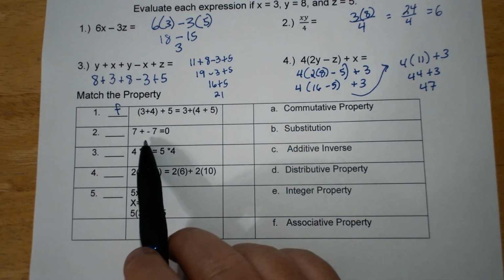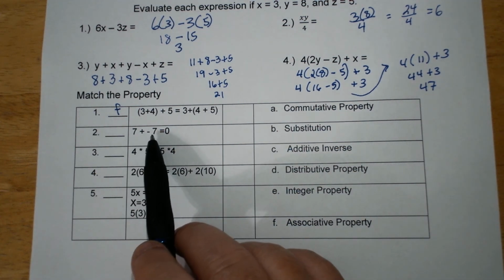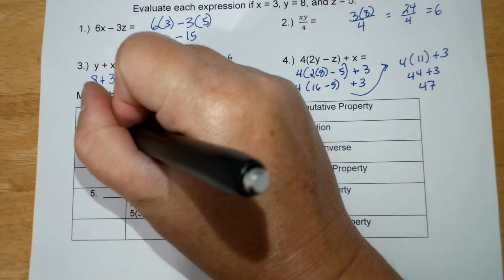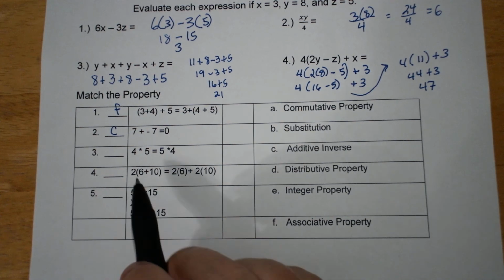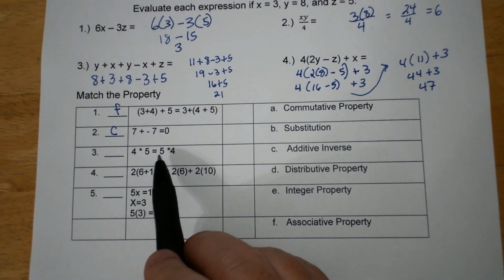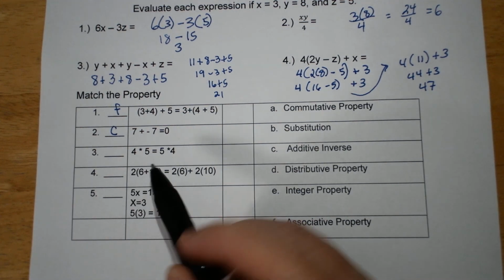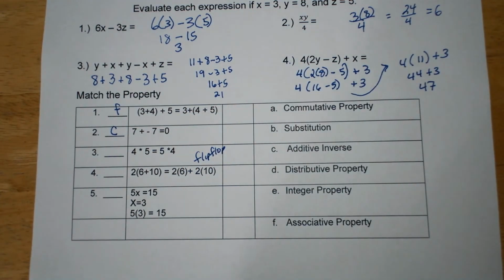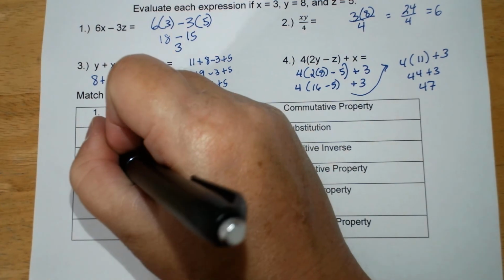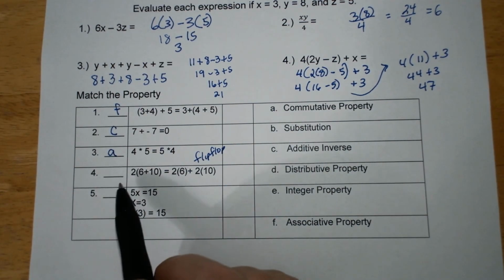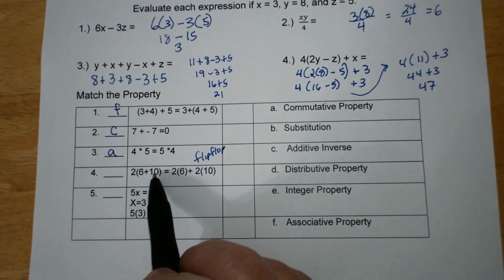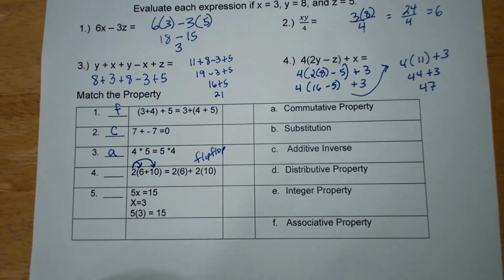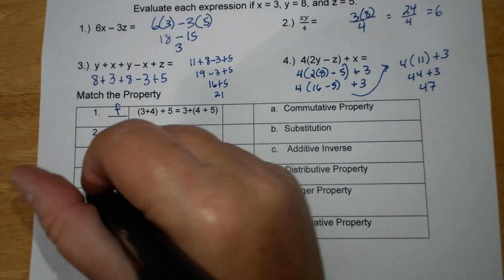The next one is 7 plus negative 7 equals 0. That is the additive inverse. 4 times 5 equals 5 times 4. It flip-flopped. Therefore, it is commutative property. 2 times 6 plus 10. That 2 went to go visit that 6 and then went to visit that 10. That is distributive property.